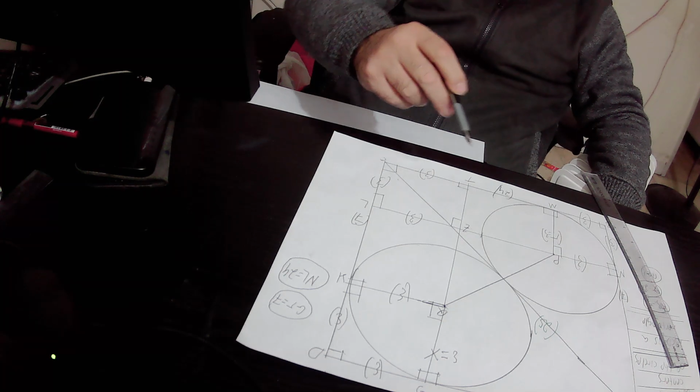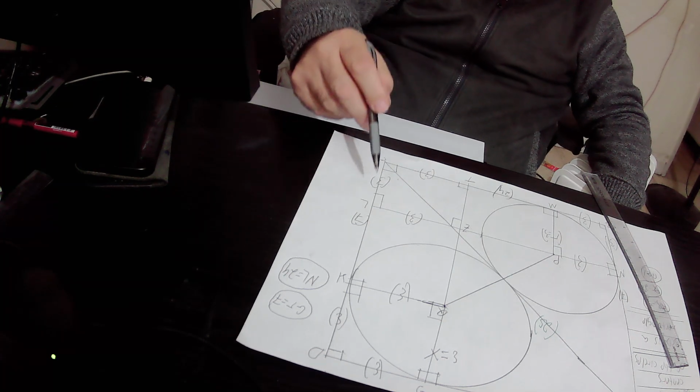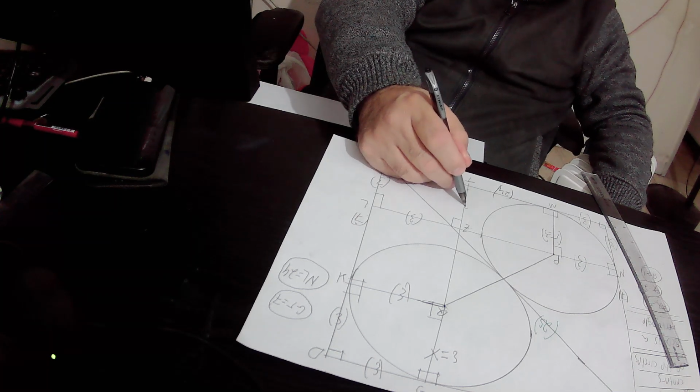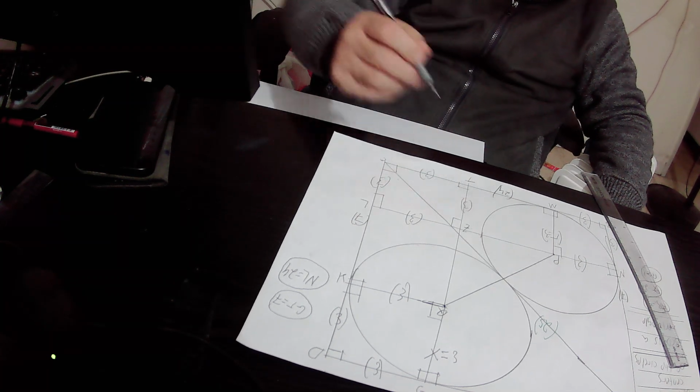In the same rectangle ZLCT, LC must be equal to ZT, but LC is 3, therefore ZT must also be equal to 3 units in its length.